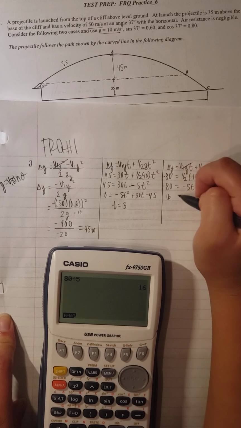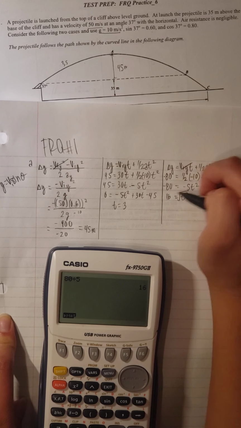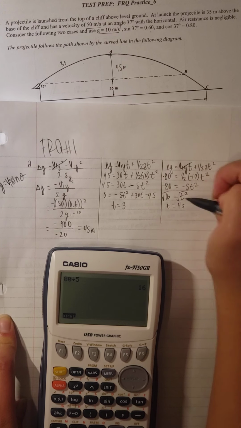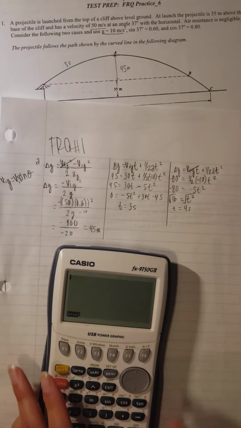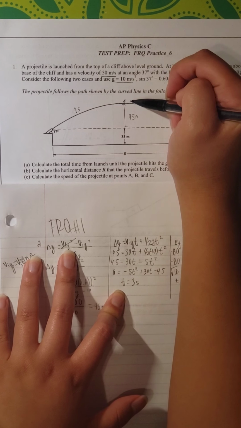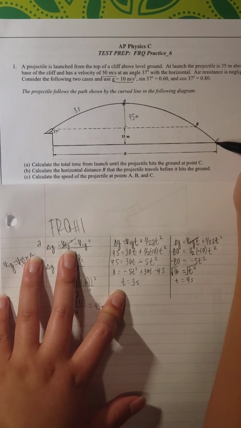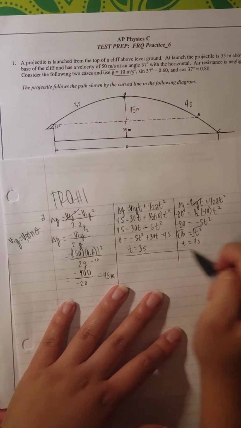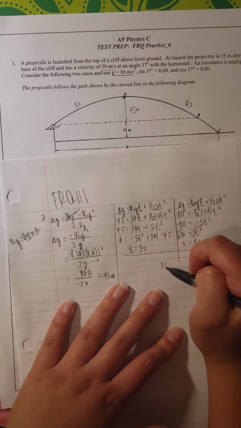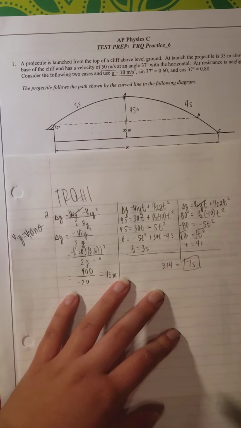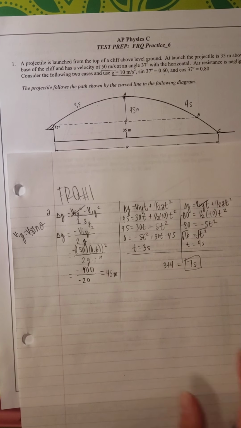So it's going to be positive 16 square root. We know that that is 4. So from point A to point C, that's 4 seconds. So what we can do is just add 3 plus 4 equals 7 seconds. So that is total flight time.